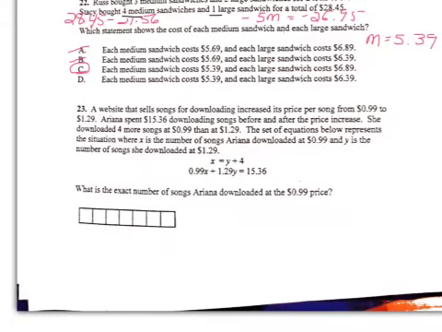Number 23 is also a system of equations problem. However, this problem is probably best going to be solved using substitution, because if you notice in the first equation, x is already solved for. So I'm going to take and plug in for x, and I'm going to put in y plus 4, plus 1.29y equals 15.36.